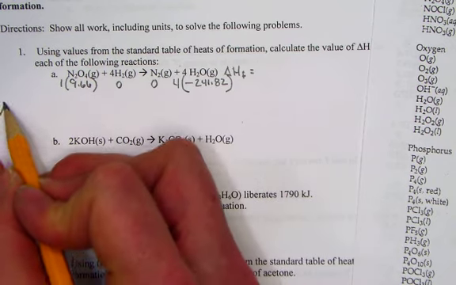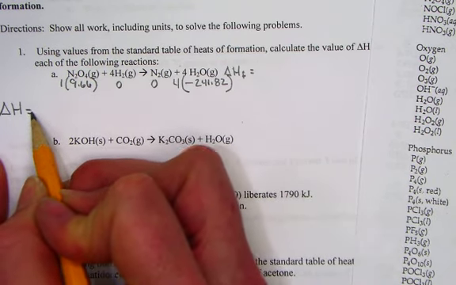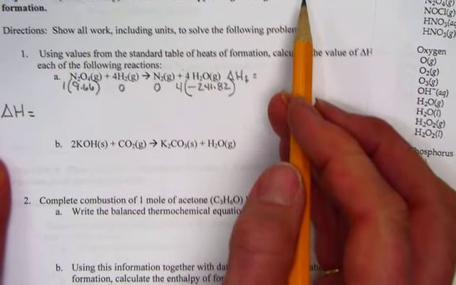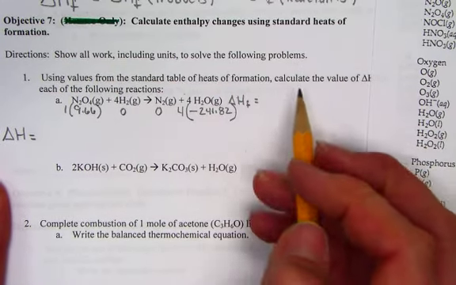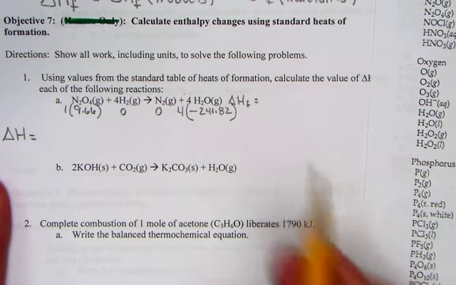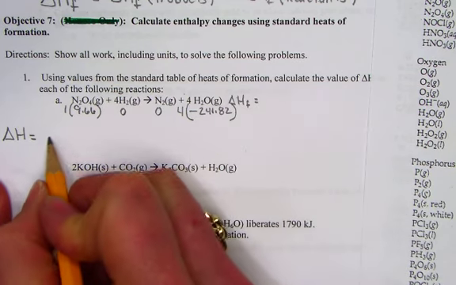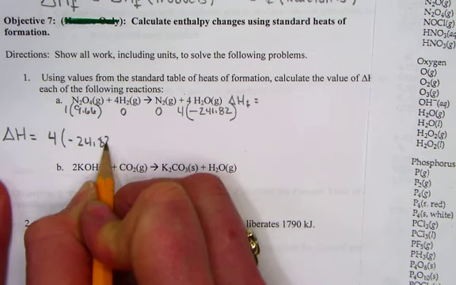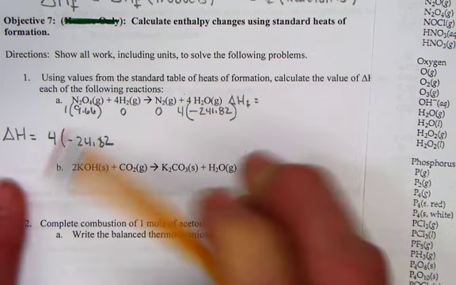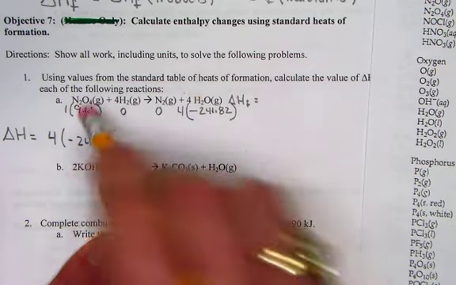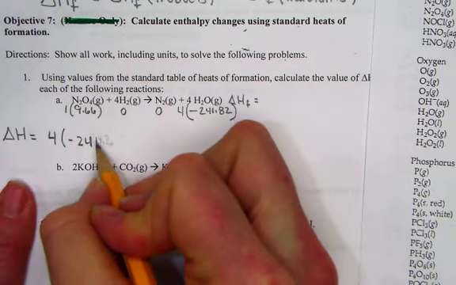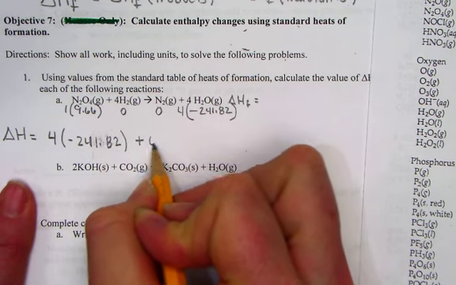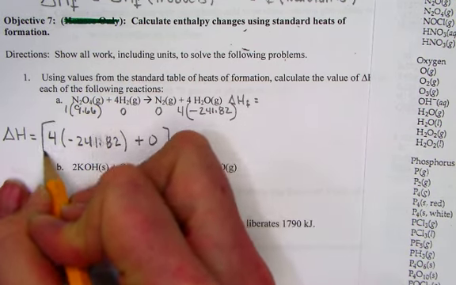Plugging into our formula, the delta H for this reaction will be found by taking the products minus reactants. The products are 4 times negative 241.82 plus 0. The nitrogen's value is 0.